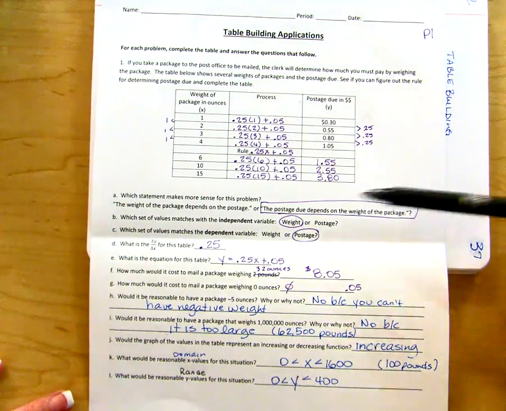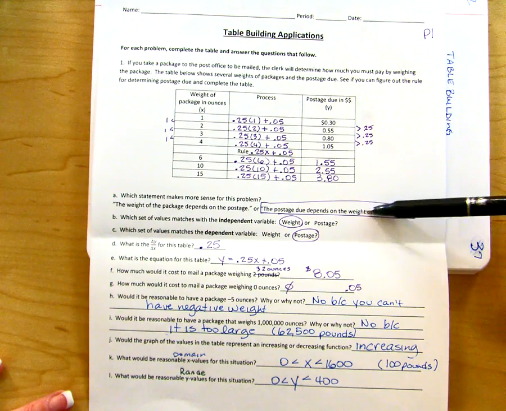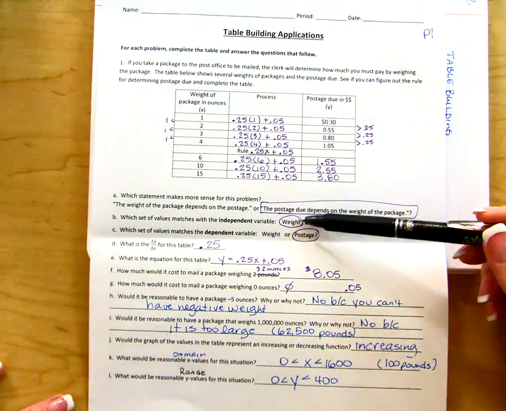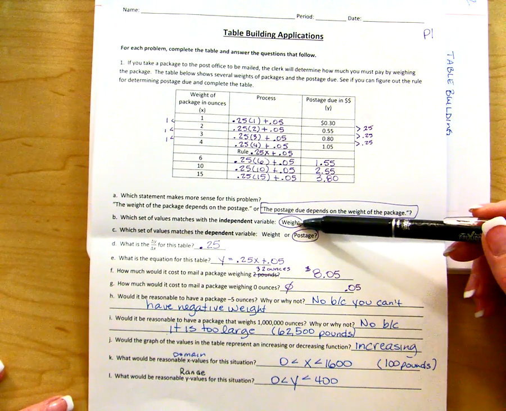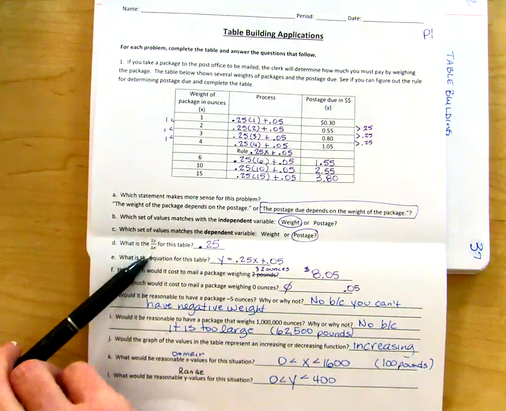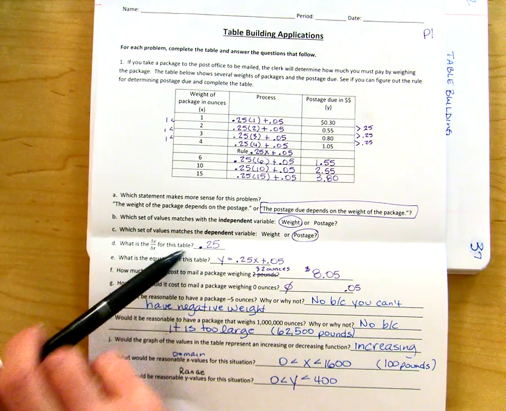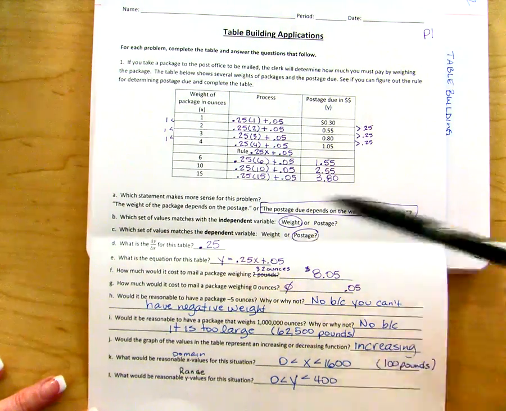here made more sense, and postage due, the amount of money we were going to pay, was definitely dependent upon the weight of the package. The independent variable then is weight, and the dependent variable then was postage. The cost for each ounce, or a rate of change or slope for this table, was 0.25 or 25 cents.